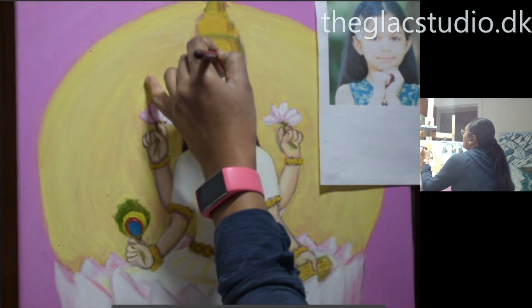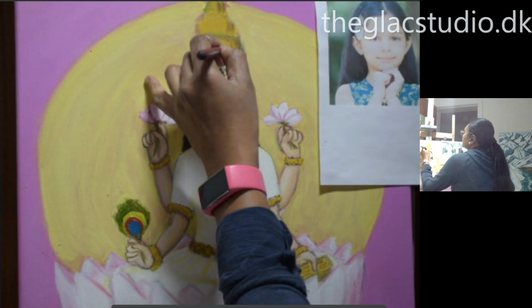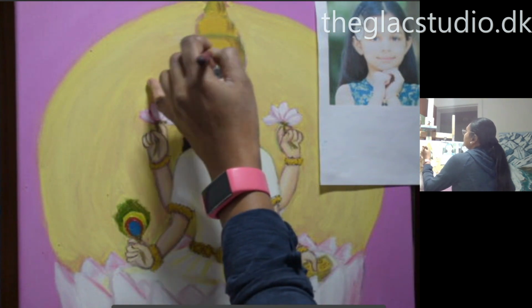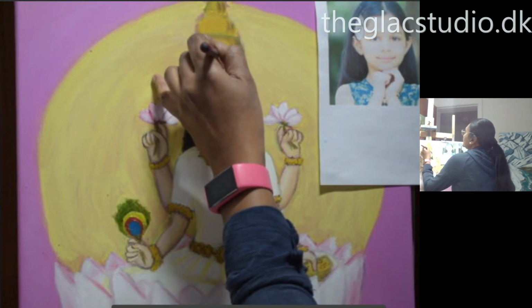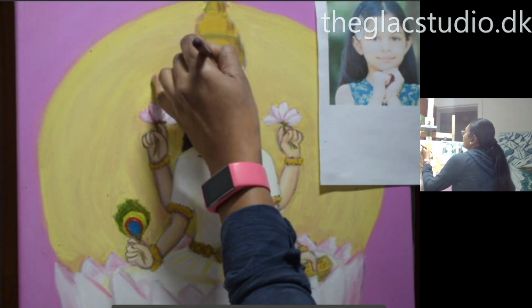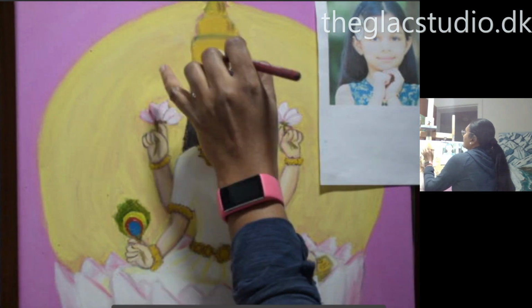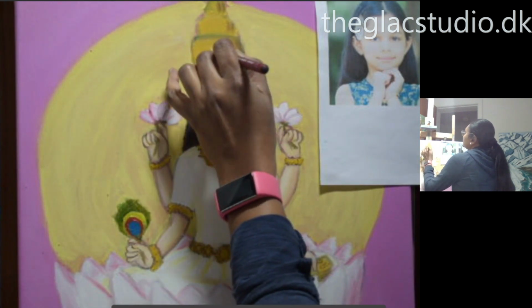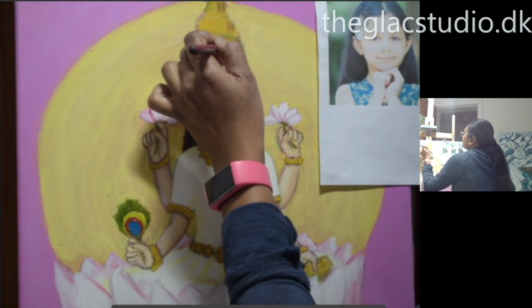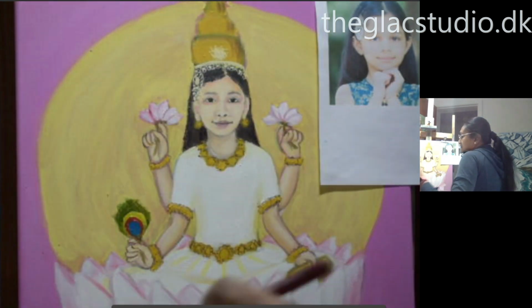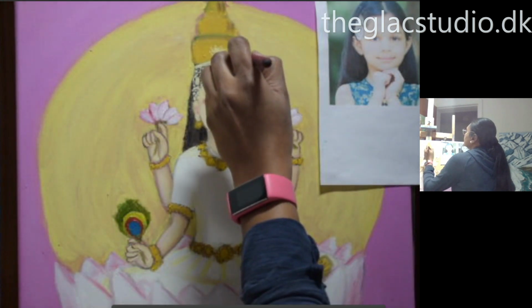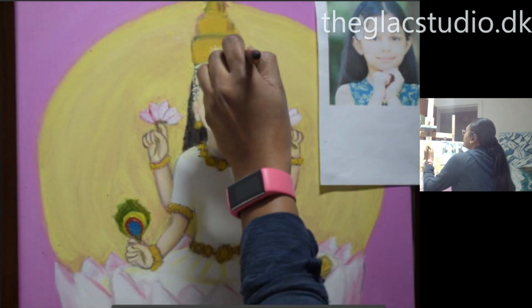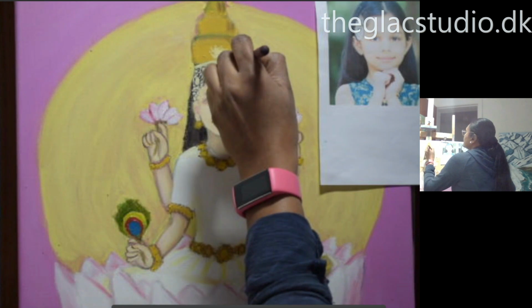A bigger one, coming out like sunbeams, and then smaller circles around.